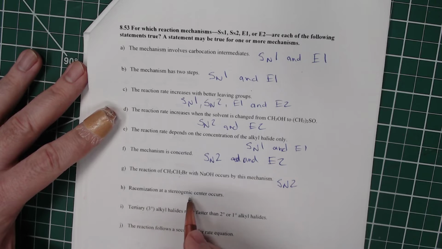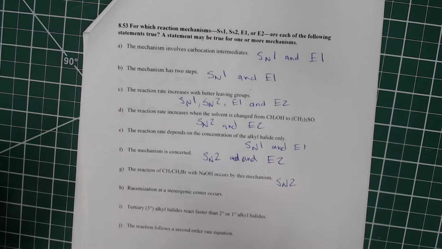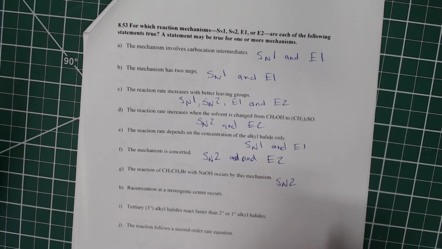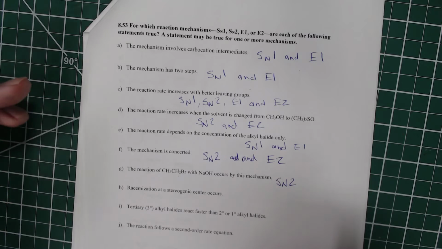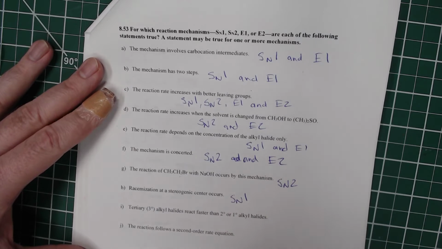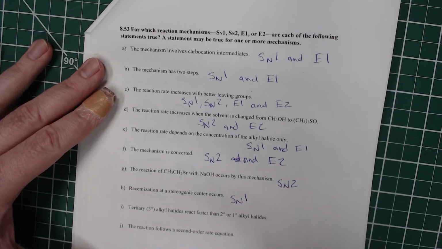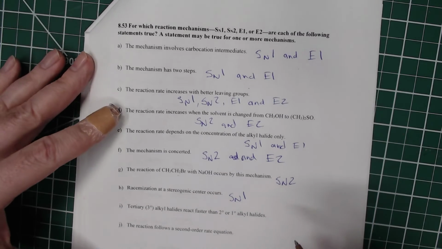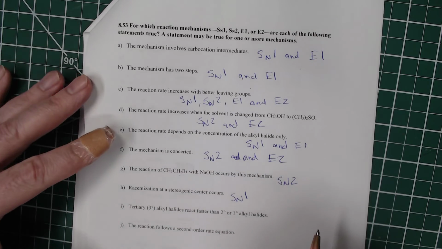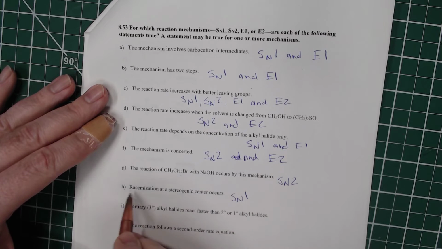Racemization at stereogenic centers occurs. All right, so racemization occurs when you start with an sp3 hybridized carbon and you end with an sp3 hybridized carbon, and when you have a carbocation intermediate. Well, that is only going to occur with an SN1 reaction. With an E1, we do get that carbocation intermediate, but then we eliminate, and so the product is no longer sp3 hybridized and can't be a stereogenic center. So that won't be racemization. It will eliminate the stereogenic center, but only the SN1 will give racemization.